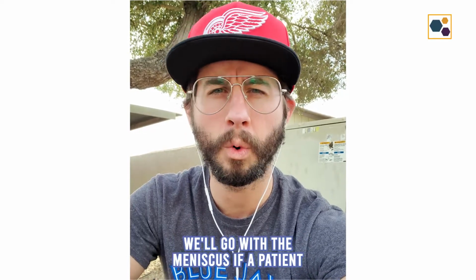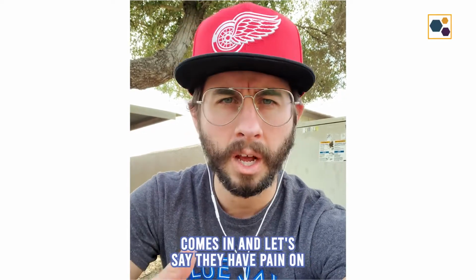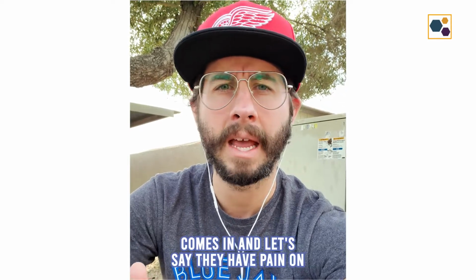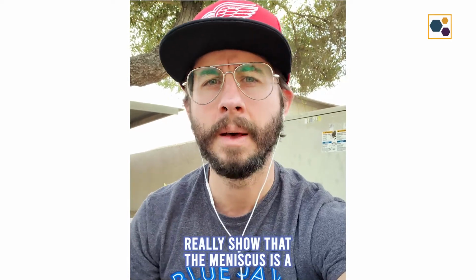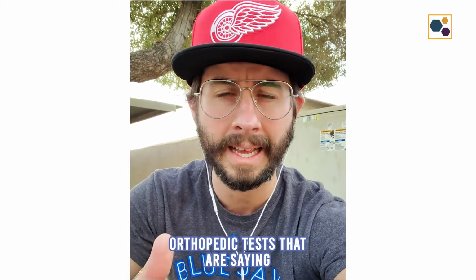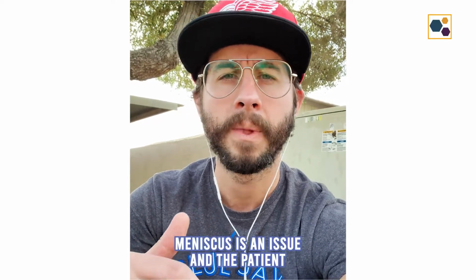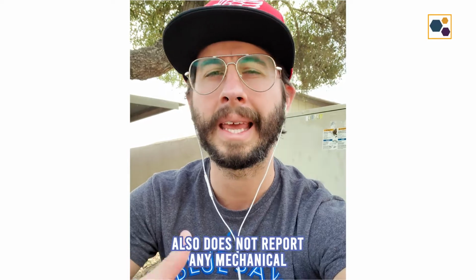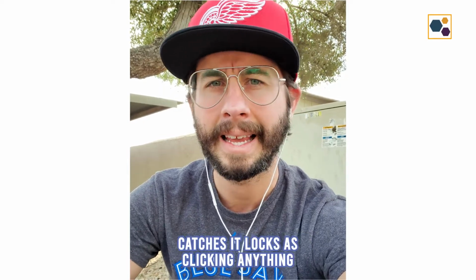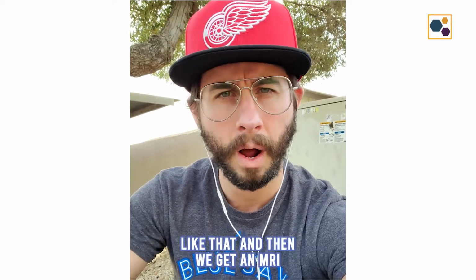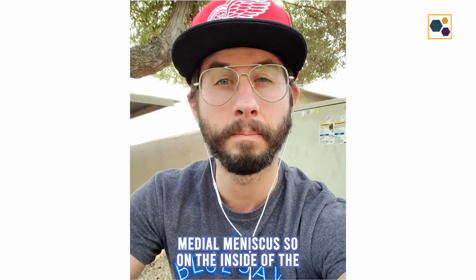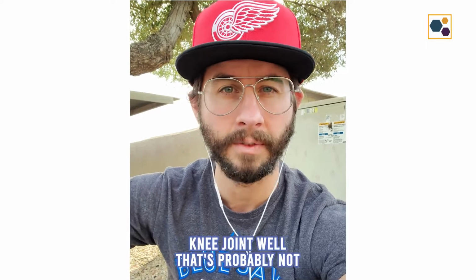So as an example, we'll go with the meniscus. If a patient comes in and let's say they have pain on the outside of their knee, and physical exam testing doesn't really show that the meniscus is a problem, so we're not getting any orthopedic tests saying meniscus is an issue, and the patient also does not report any mechanical symptoms in the knee, meaning the knee catches, locks, has clicking, anything like that. And then we get an MRI and it shows that there's a tear in the medial meniscus, so on the inside of the knee joint.